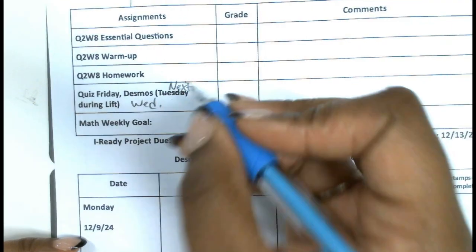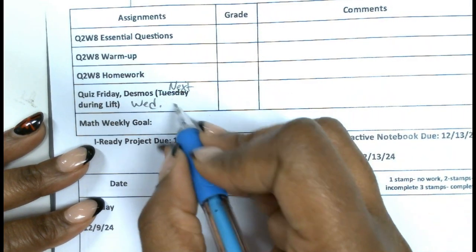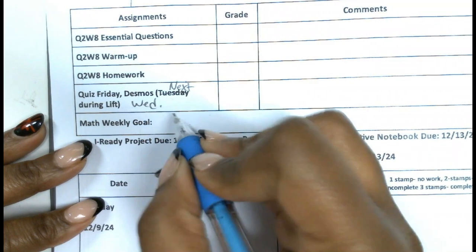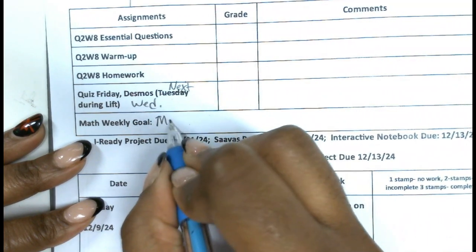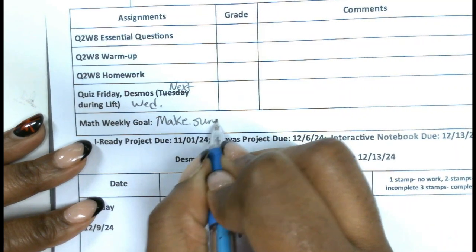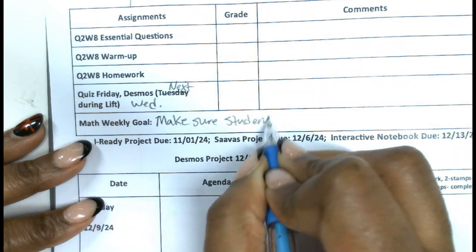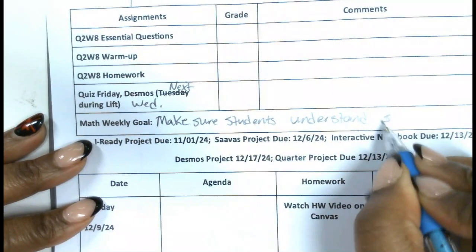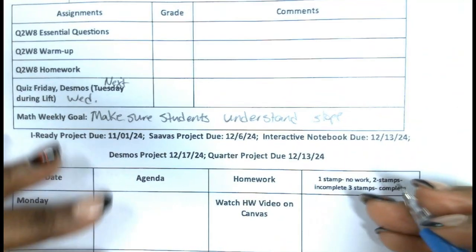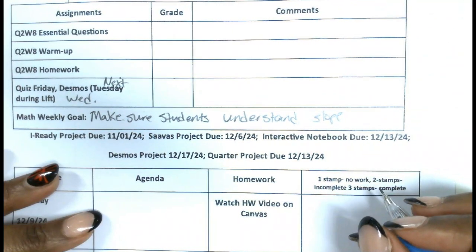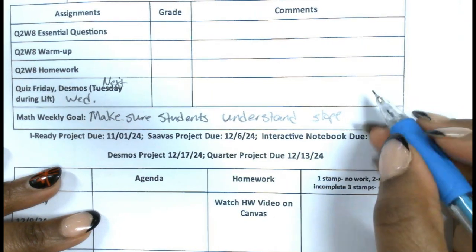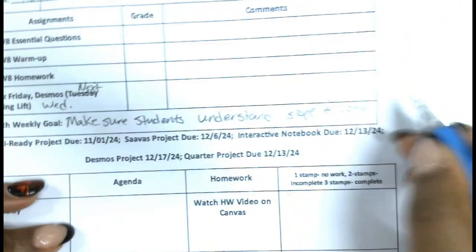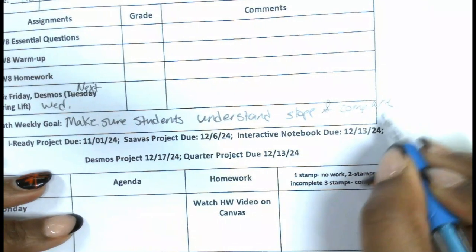Your weekly goal, my goal is to make sure that you understand slope, okay, and comparing functions. And by comparing functions, I mean being able to compare the slopes and the y-intercepts of different equations. And being able to understand the y-intercept as well.